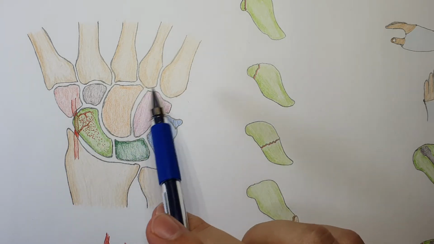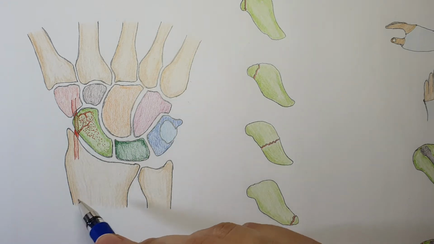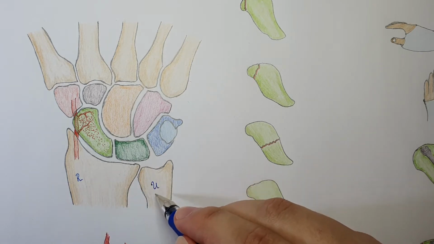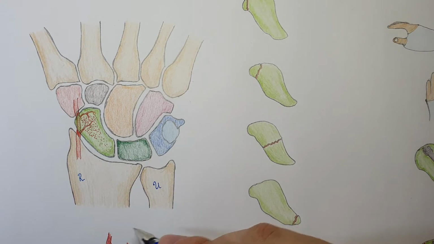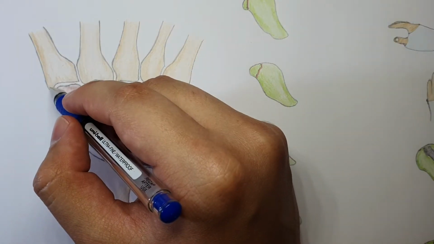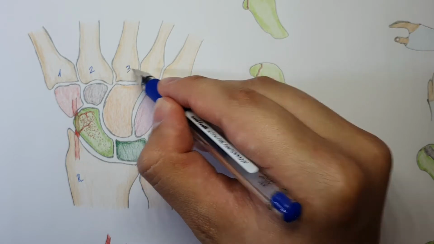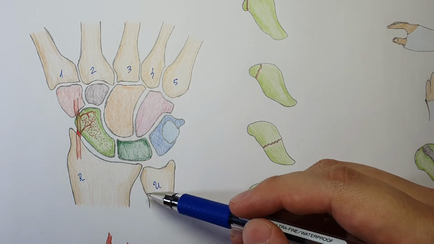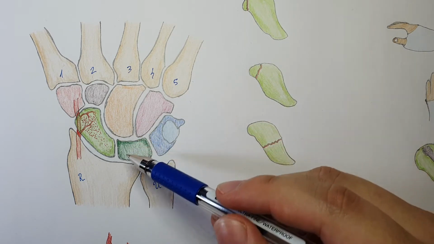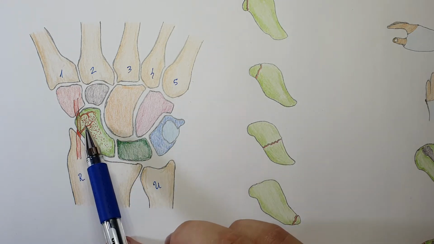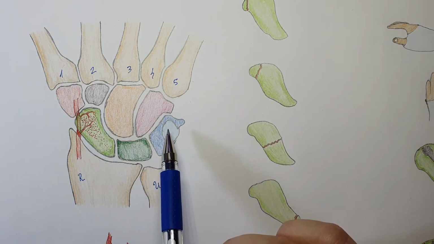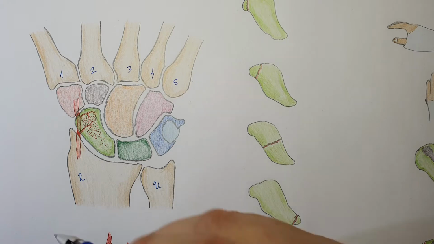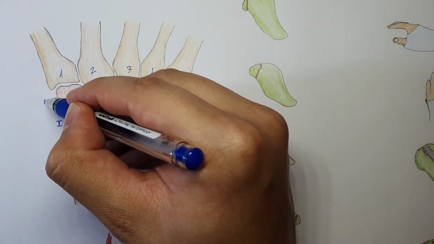So if we analyze this carpal region and the wrist itself, we have the radius and the ulna. The bones above the carpus are the metacarpal bones, the first, the second, the third, the fourth, and the fifth. And in between the metacarpals and the radius and the ulna, we have the carpal bones in two rows: the proximal row has 4 bones and the distal row has 4 bones. So 8 to be exact. This would be, for example, the first row and this the second.